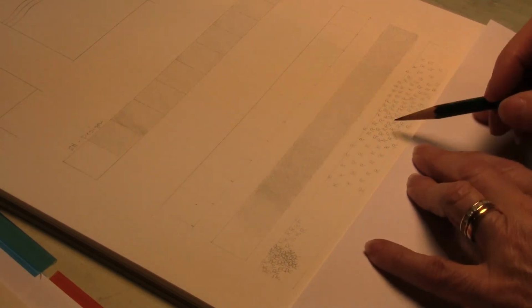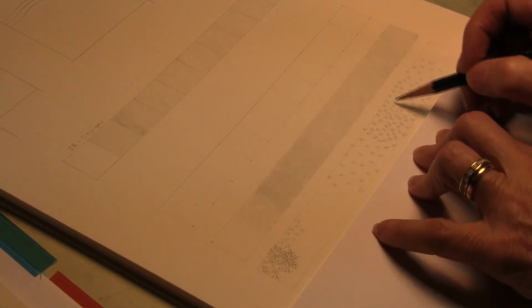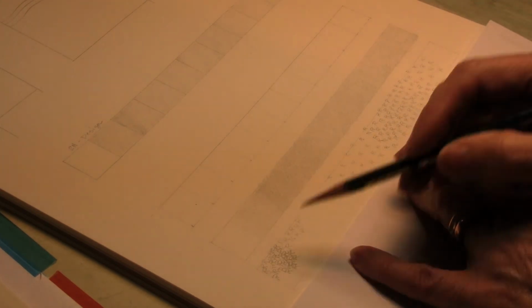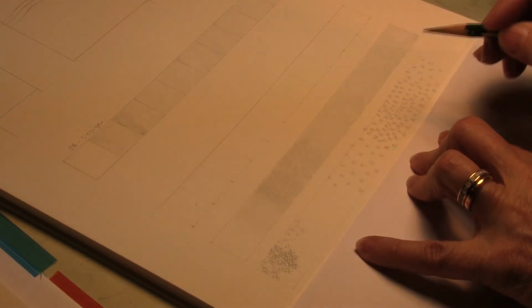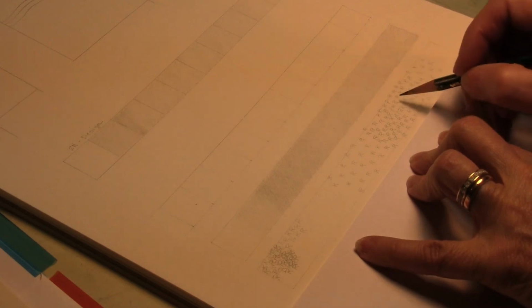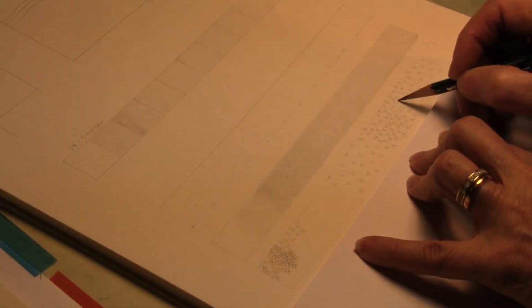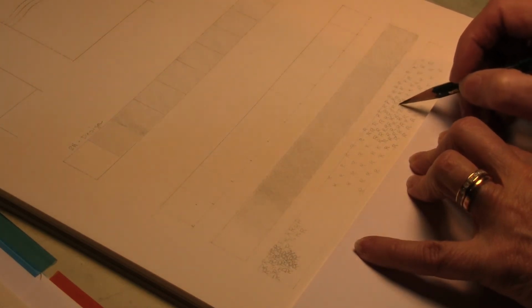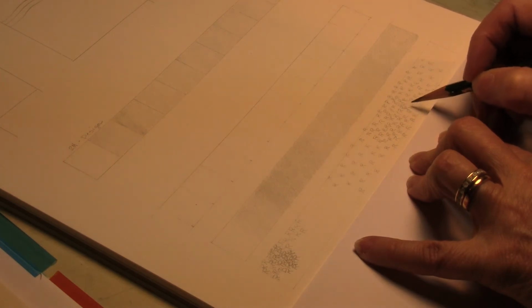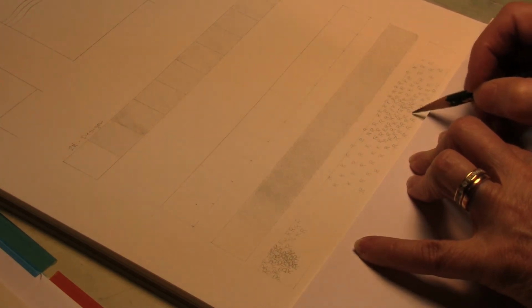Now, as we start to get darker and darker, in order to create darkness, you're not going to make these letters darker. You're going to actually overlap the letters in order to create a darker tone.